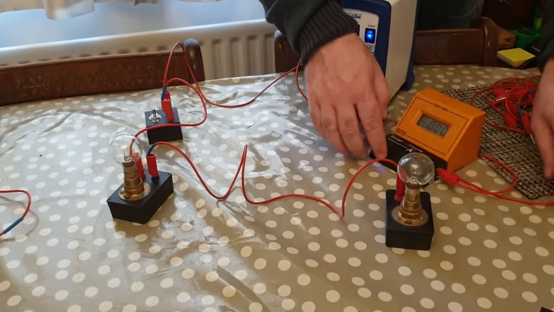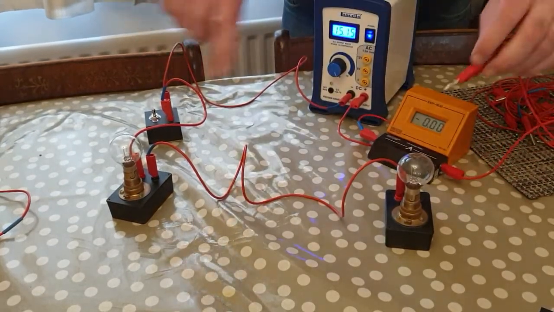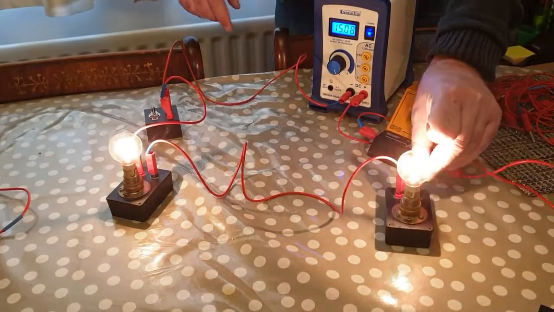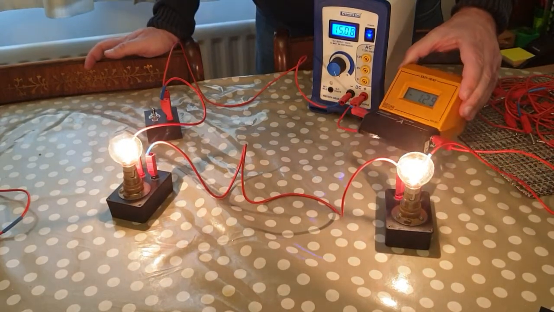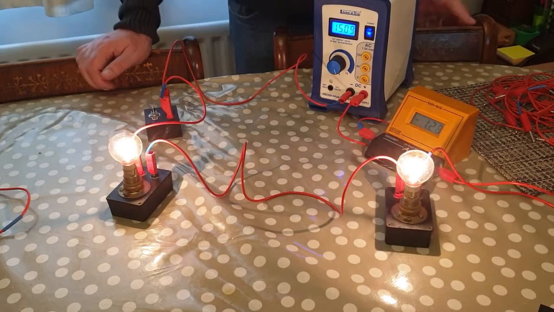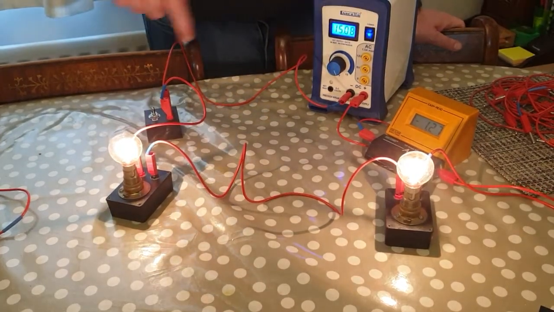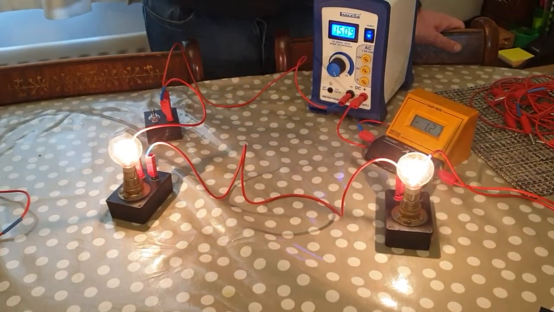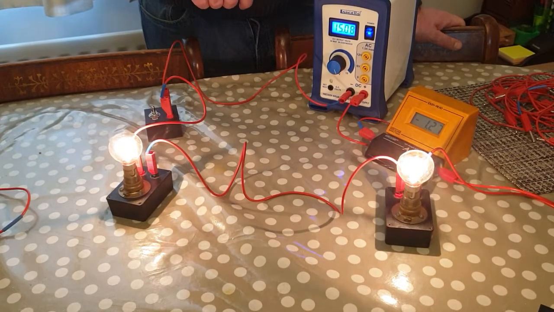Current is not used up by components, it just travels around the circuit in a series circuit. There we go, it's very close, 1.29 amps. So, current stays the same all the way around a series circuit, but the voltage gets split up.